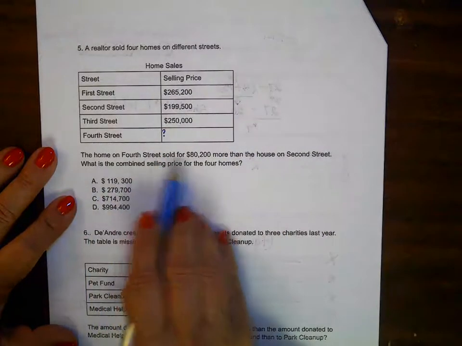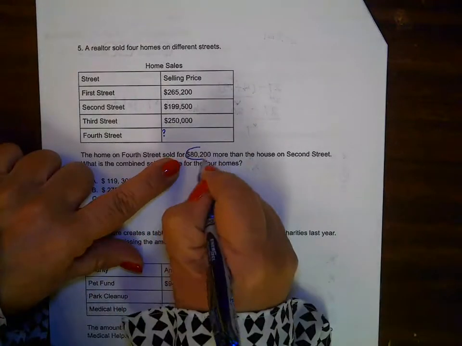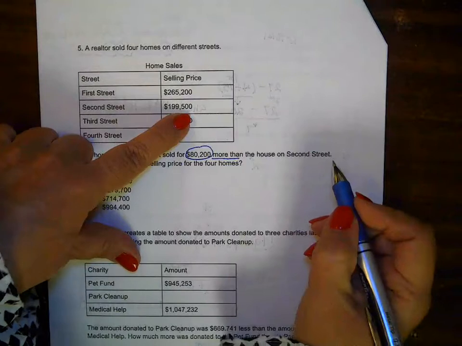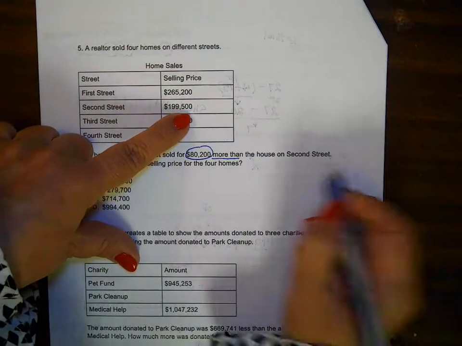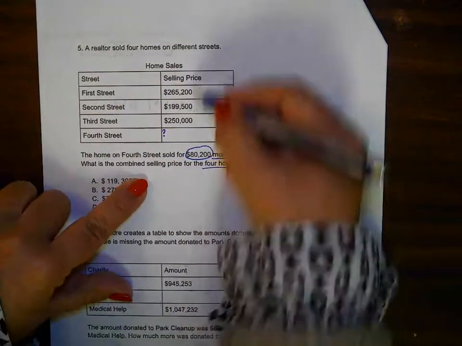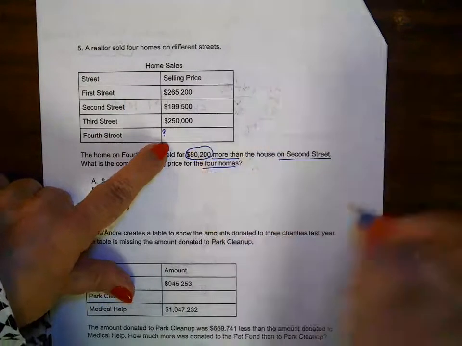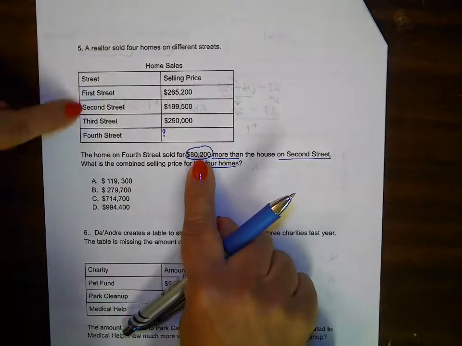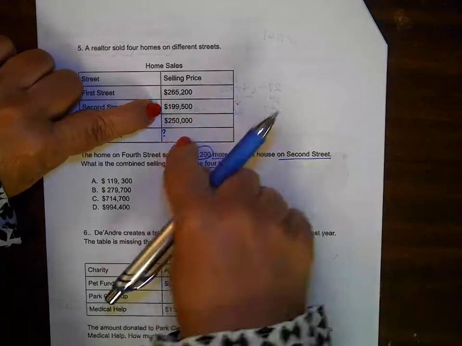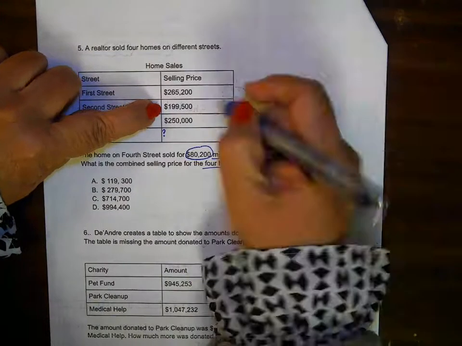The home on 4th Street sold for $80,200 more. So this is important. More than which one? More than the house on 2nd Street. Okay. What is the combined selling price of the 4 houses? So before I can even add any of the stuff up, because I'm missing the value of the 4th house, I need to look at the 2nd Street. That one is at 199,500. The 4th Street is 80,200 more. What will I do? Absolutely right.